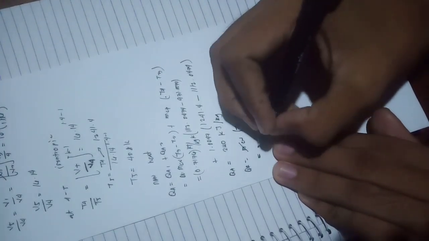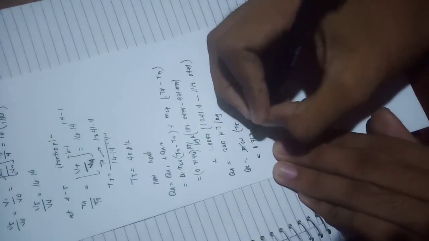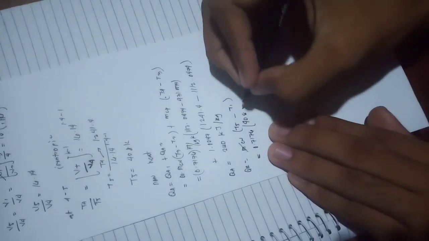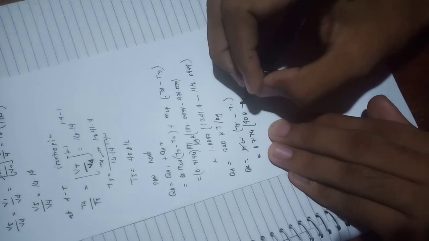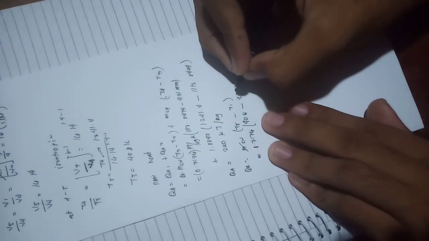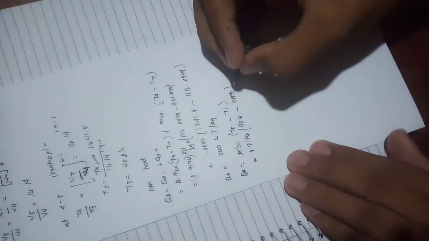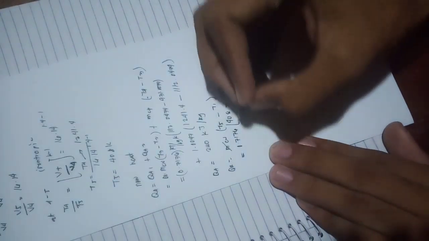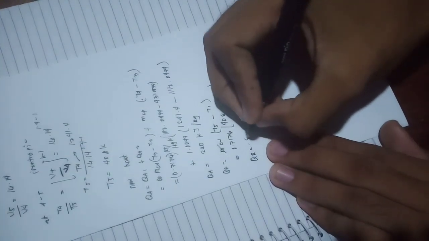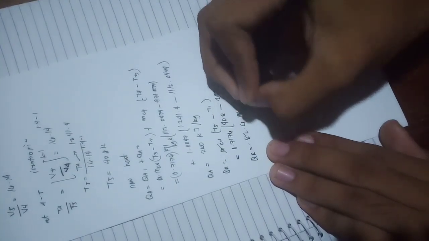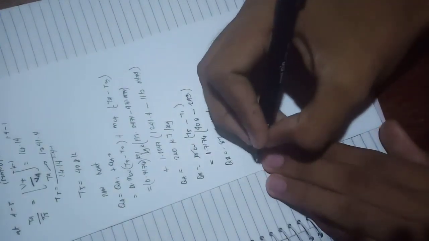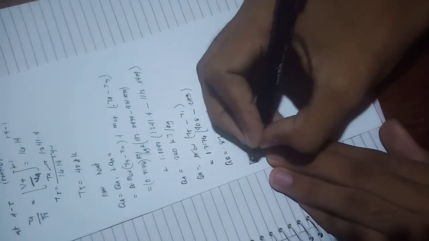So our Cv 0.7176, our T5 there 408 minus the T1 293 Kelvin. So we can get QR is equal to 82.6 kilojoule per kilogram. So we can get now the efficiency.